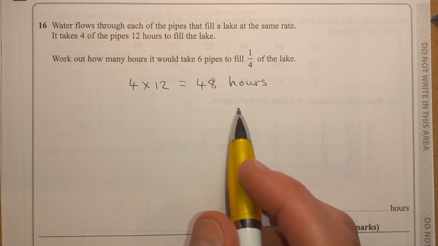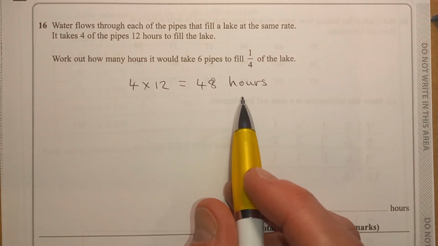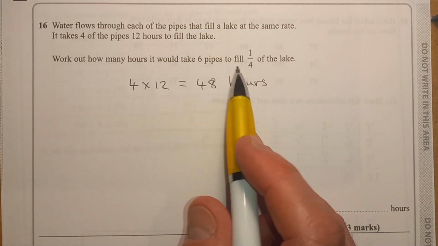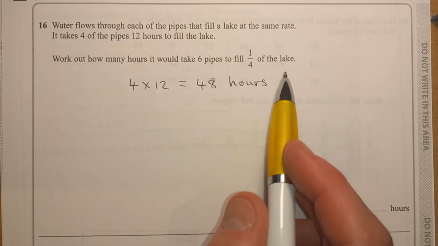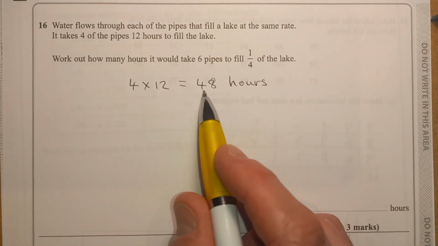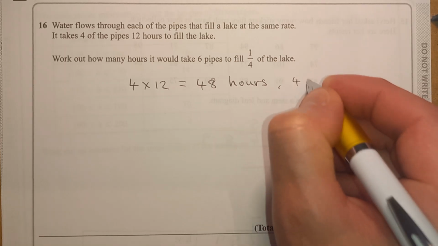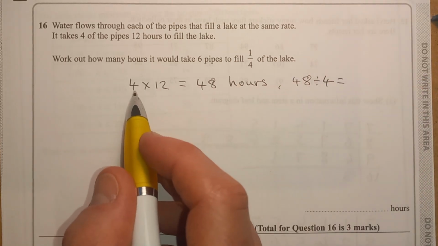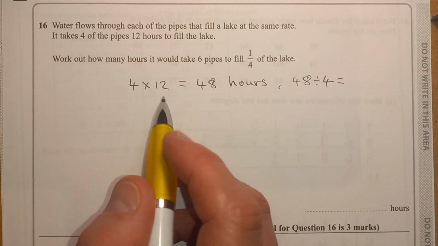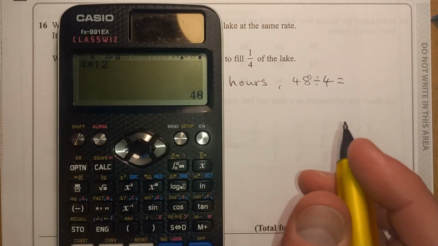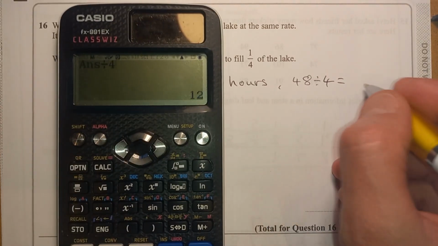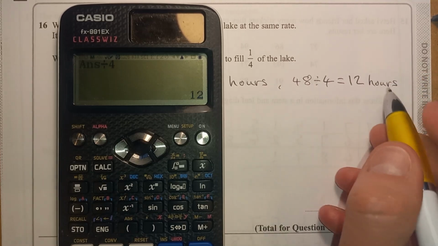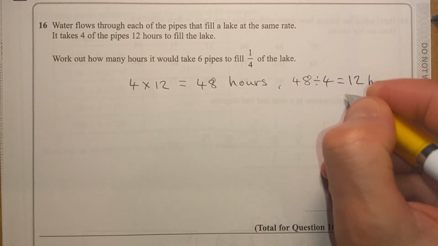Right, but work out how many hours it would take 6 pipes to fill 1/4 of the lake. So we only want 1/4 of that. So what we can do is say 48 divided by 4. We're going to go backwards. We multiplied by 4, so if we divide by 4, it should take us back to 12 hours. So we want 12 hours' worth of water.